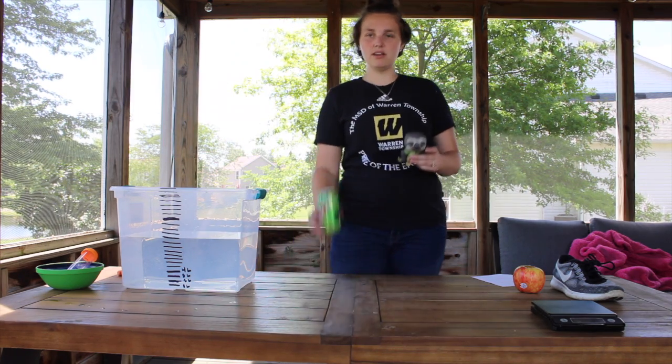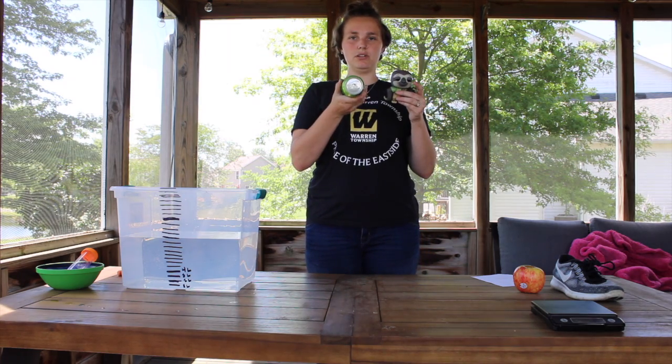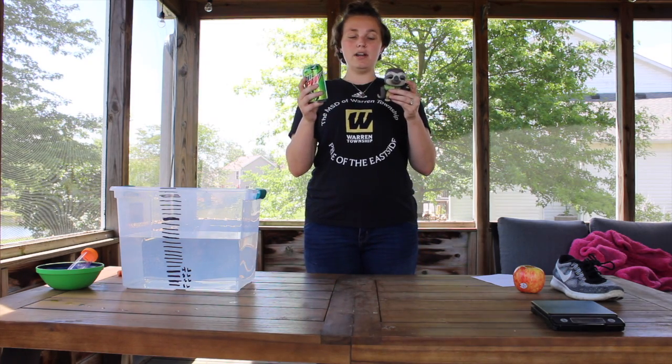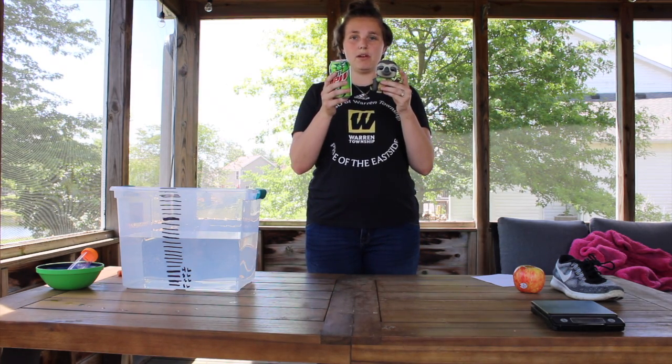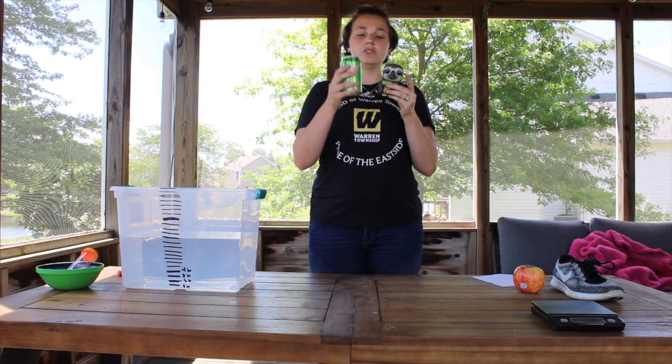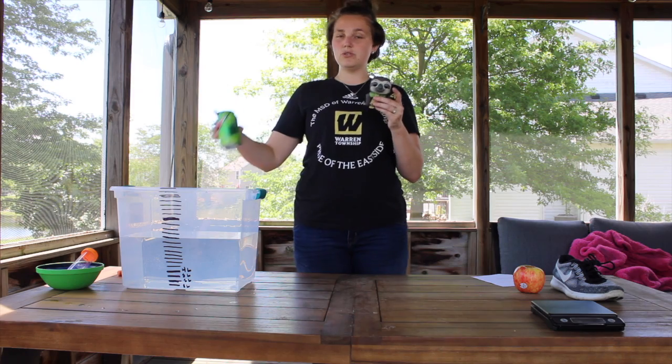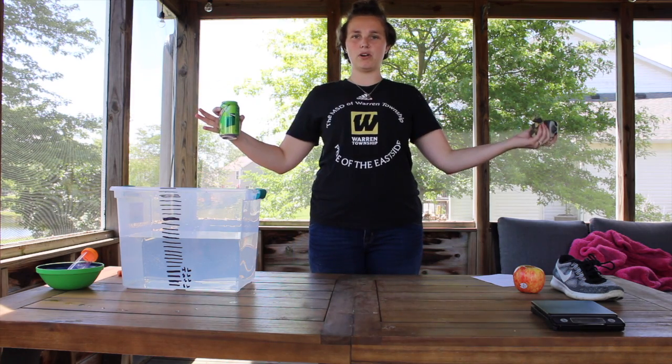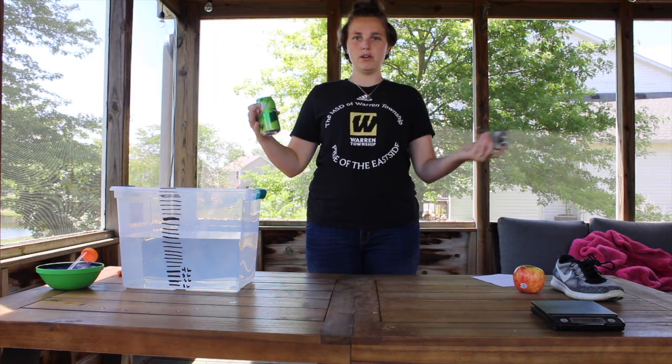On the other hand, we have this Mountain Dew can, which is completely full. It's not open. And it's about the same size as this Funko Pop. Although this one is a lot heavier than the Funko Pop. So if I were to put this into the water, it would displace or move the water a lot more, causing a higher volume.